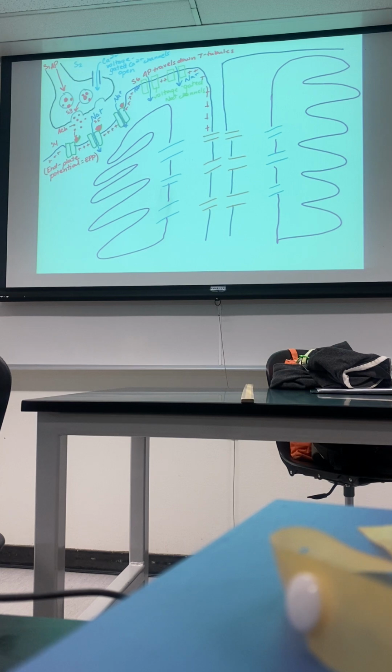Everybody here clear? Okay. Well, when you get down into the T tubules, and I'm going to call this step 7A and 7B, okay? When you go down into the T tubules, you will have these receptors called DHPs opening up.